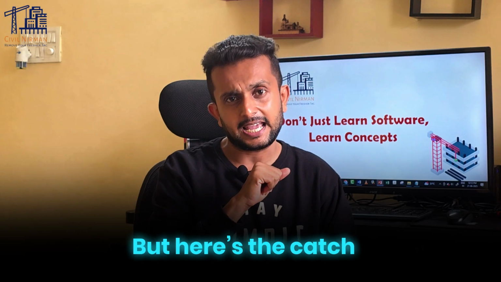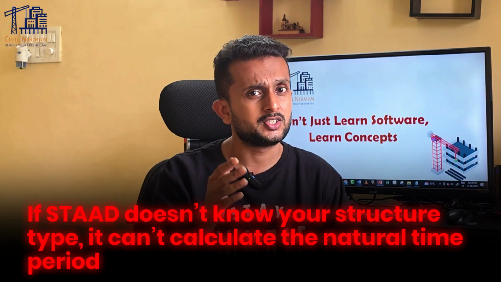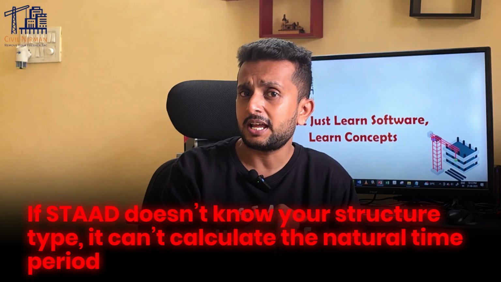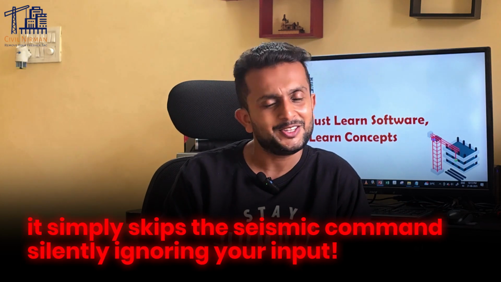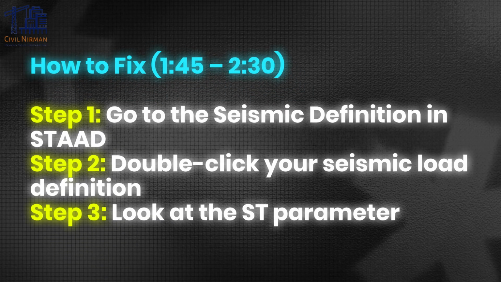But here is the catch. If STAAD doesn't know your structure type, it can't calculate the natural time period, and it simply skips the seismic command, silently ignoring your input. Now let's understand how you can fix this.